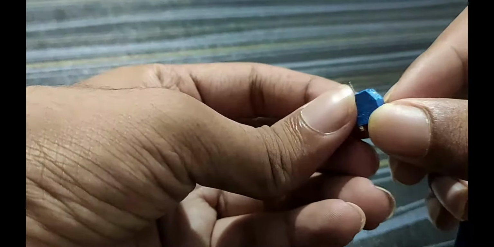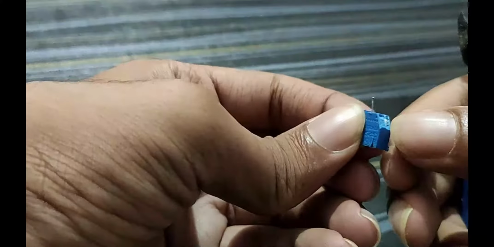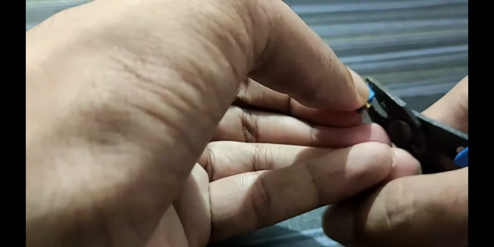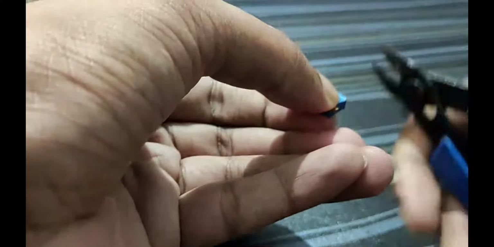I think some metal part is here. Now let's try to cut from this side.